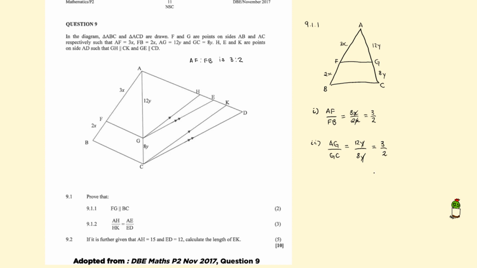So now, therefore, AF to FB is in the same proportion as AG to GC. Now because these two sides are in the same proportion, therefore FG must be parallel to BC.